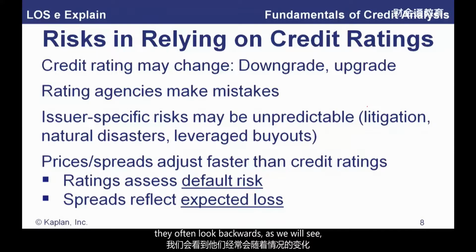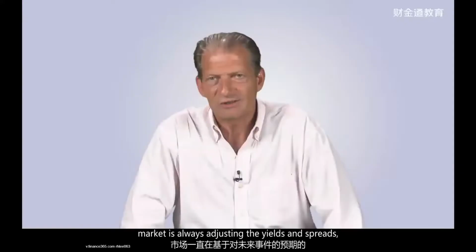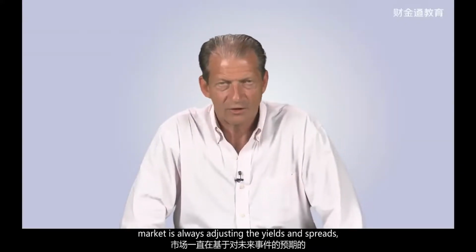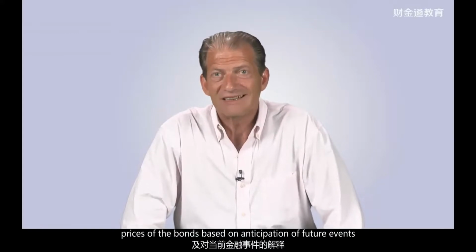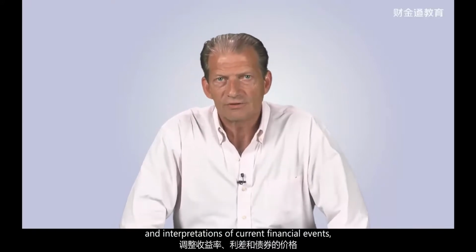They're often looking backwards, as we'll see, at financial ratios and indicators and financial performance. And as things change, sometimes they do, well, they don't have a crystal ball. Issuer-specific risks may be unpredictable. Well, litigation risks, natural disasters, and leveraged buyouts, well, those are hard to quantify before the fact. Prices and spreads adjust faster than credit ratings. The market is always adjusting the yields and spreads, prices of these bonds based on anticipation of future events and interpretation of current financial events.